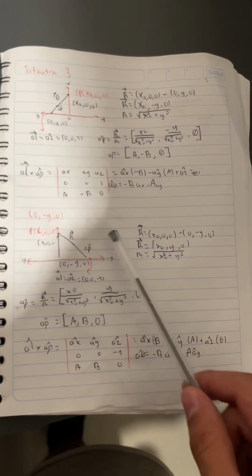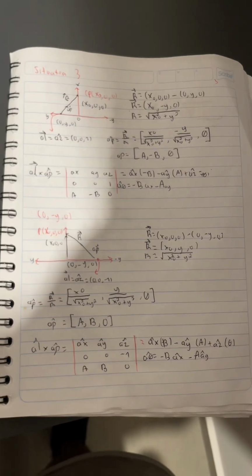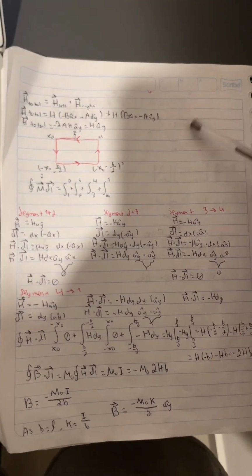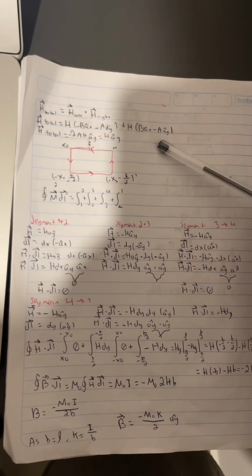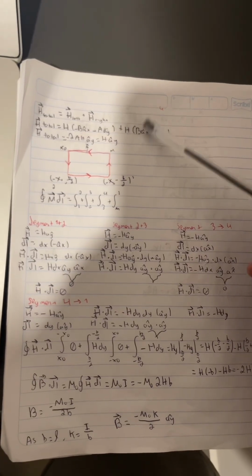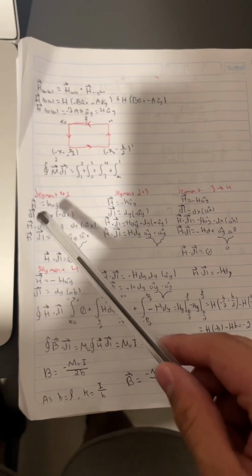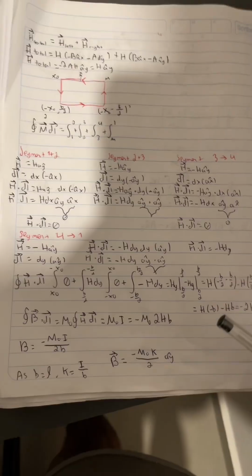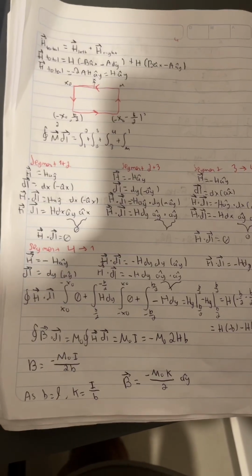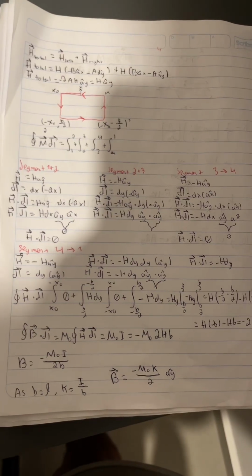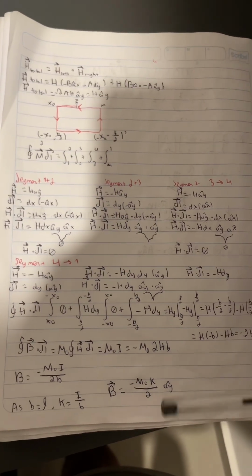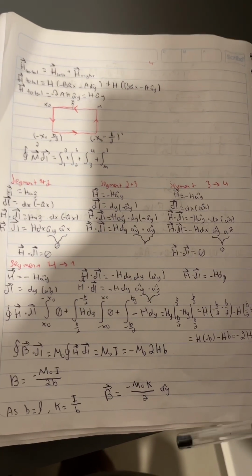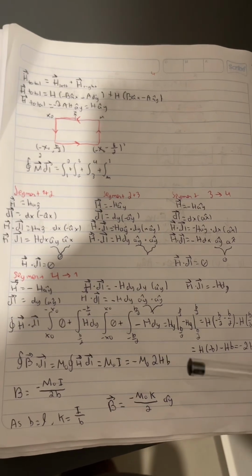Obtaining that, we do the calculation of our H, and we do our 4 segments, and this is the final result. This confirms the result expected for an infinite current sheet. The magnetic field is constant in magnitude and direction on each side, and changes sign across the sheet. So that's all for the third problem.